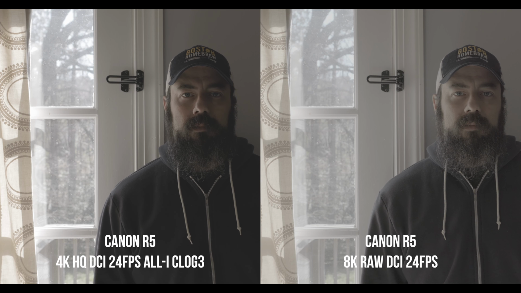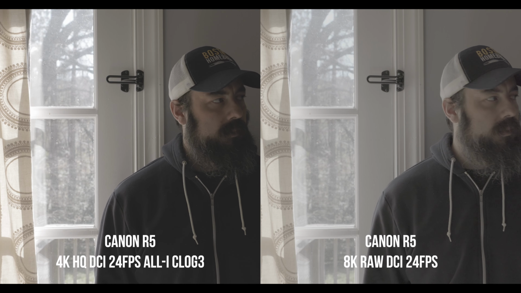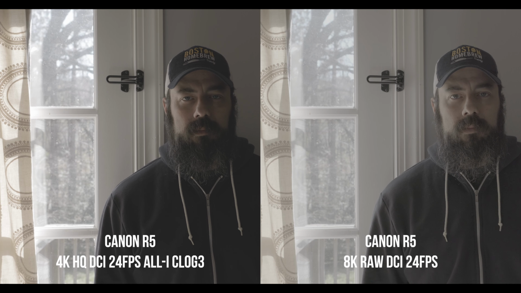Now that we understand the differences between all these log profiles, going back to the earlier examples of CLog 3 versus RAW, which was of course interpreted as CLog 2, remember we saw there was slightly more information in the shadows and there was more information in the highlights. So clearly there is more dynamic range available in the R5, but it's being limited by CLog 3.